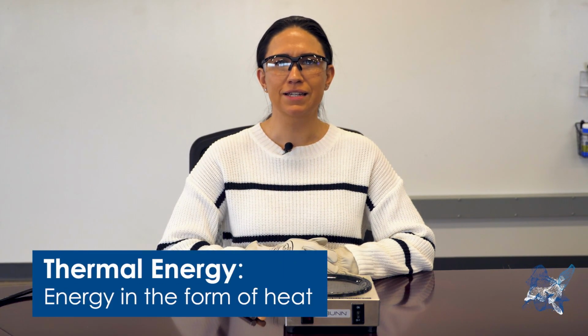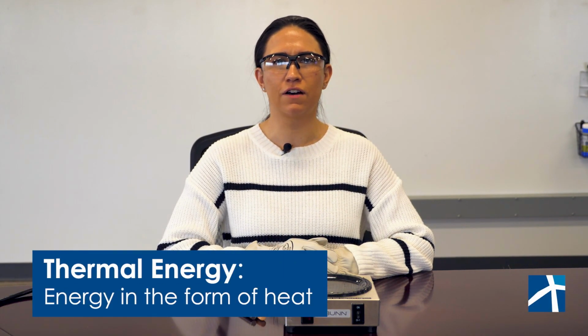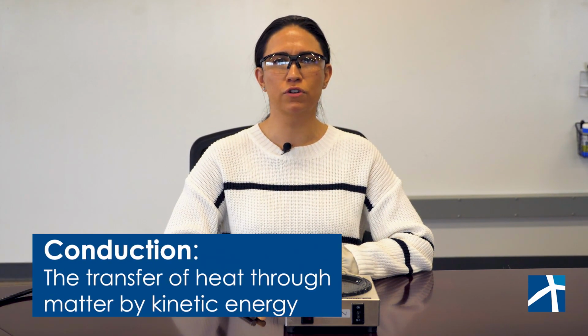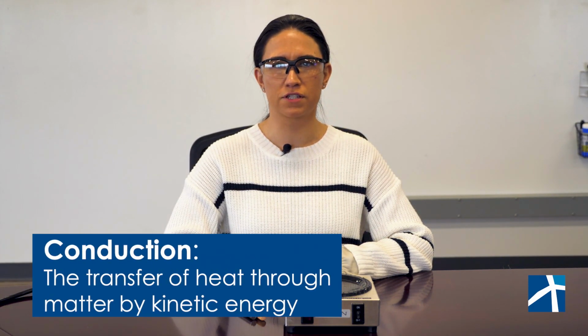The first type of heat transfer we will be covering is called conduction. Thermal energy, or heat, is nothing more than the kinetic energy of a material's molecules bouncing around. Conduction is how heat is able to move across solid objects or touching surfaces.